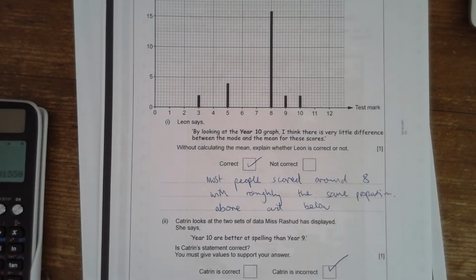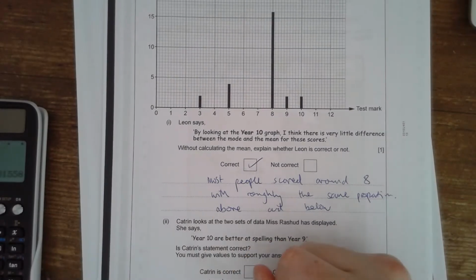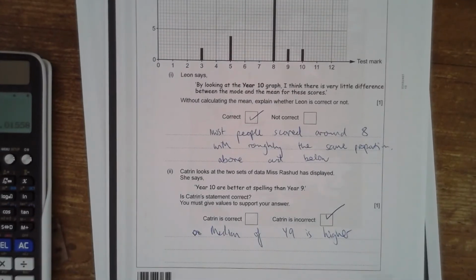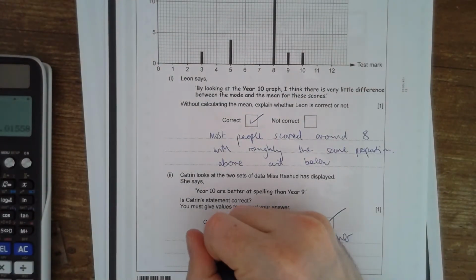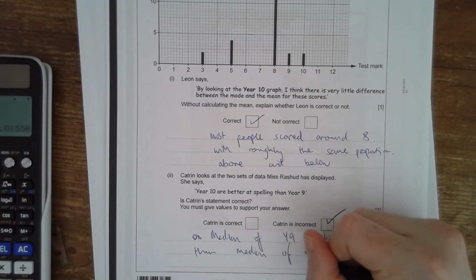And I'm going to say only the median of Year 9 is higher. Make sure that you can see what I'm writing there. Median of Year 9 is higher than median of Year 10.